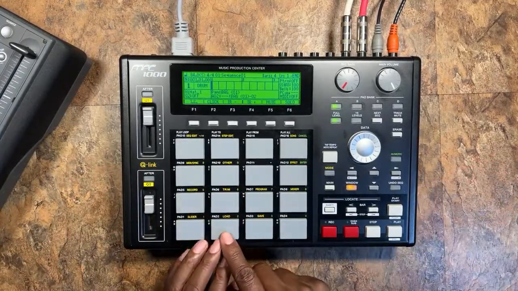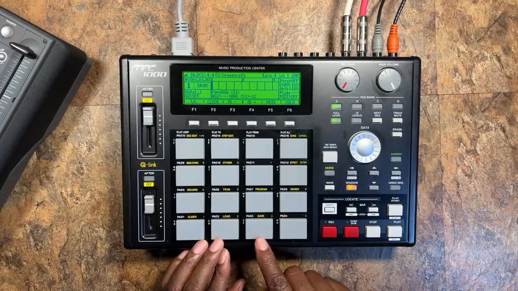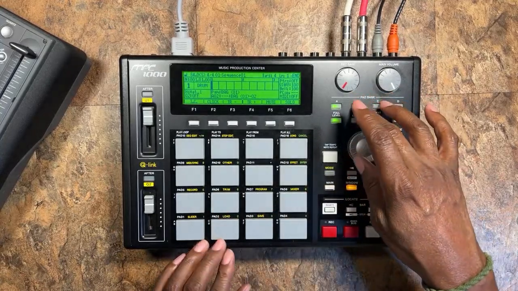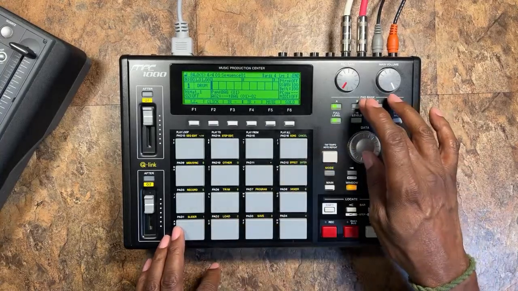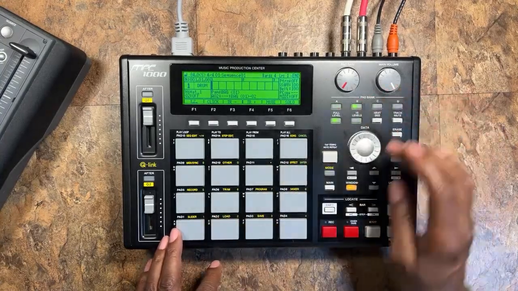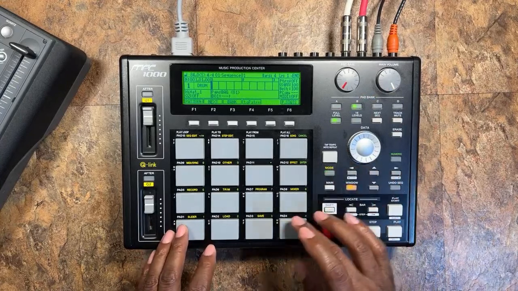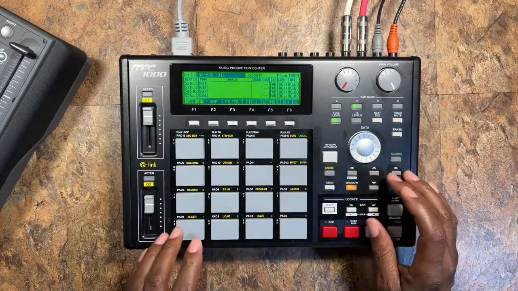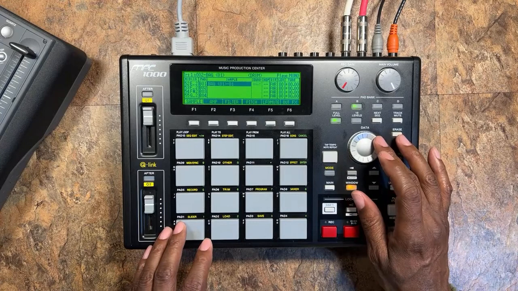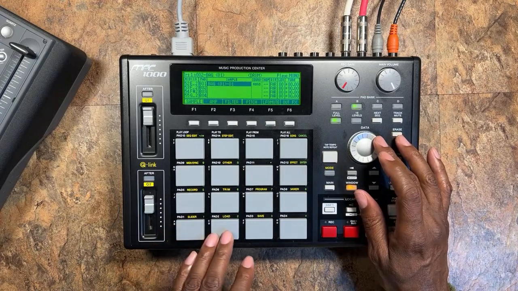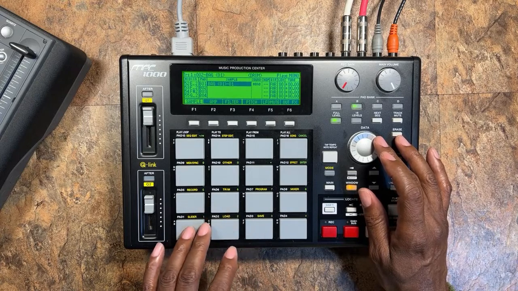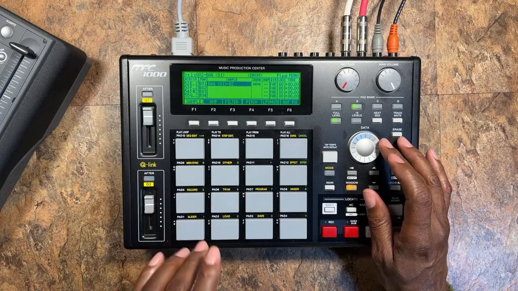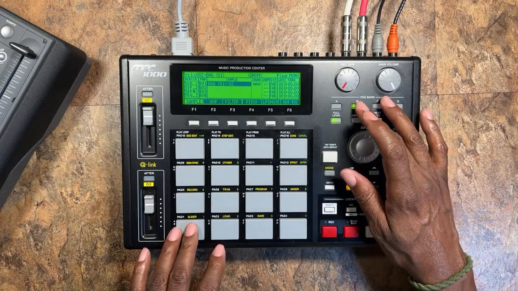All right, so this is bank pad A. So we're gonna go to bank pad B, and we're gonna load six on pad one. Okay, so we're gonna do that. What I said, it's bank pad two. No, we're gonna load, we're gonna do two first. All right, so we got two there.